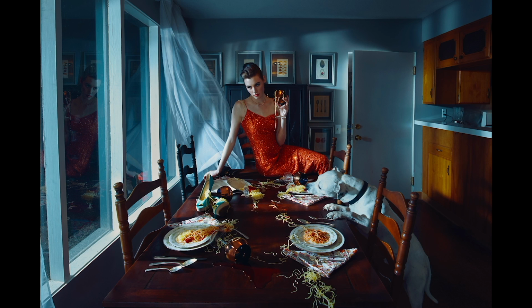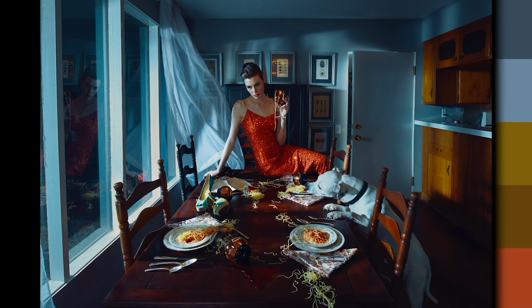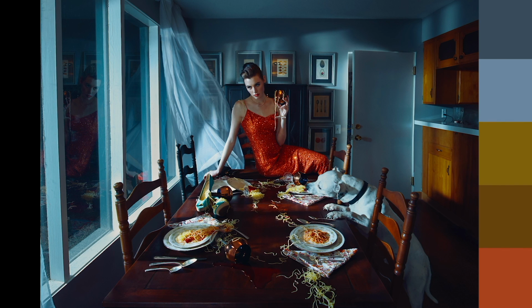So here we've got a conceptual piece that I shot fairly recently. This is this kind of weird dinner party scene where we've just got our one guest left, or maybe she's our host, and everyone's plates are kind of unfinished, but we don't know where everyone is. Color-wise, I knew I wanted it to look like it was nighttime, so we used a CTB gel on our light outside to make it look like we had this cool moonlight glow.